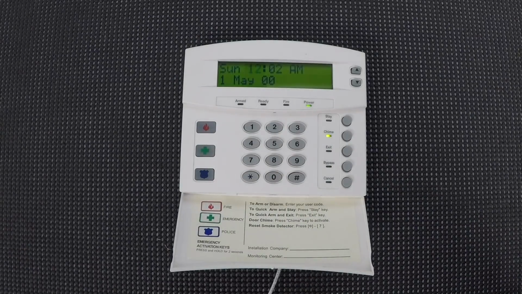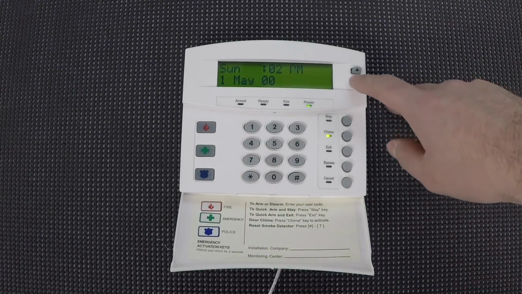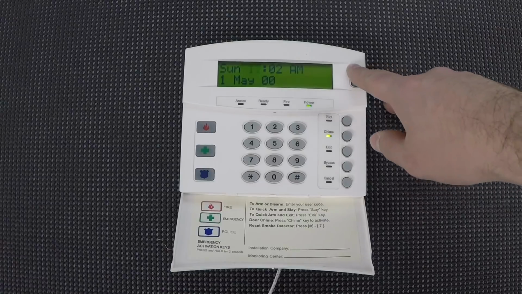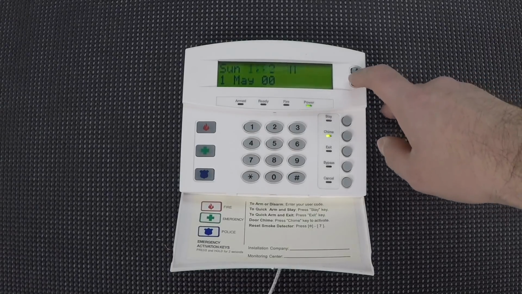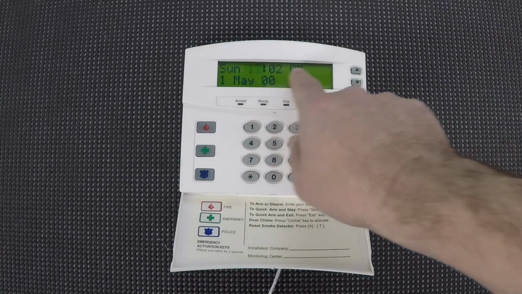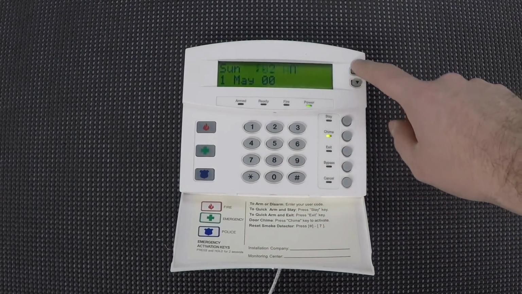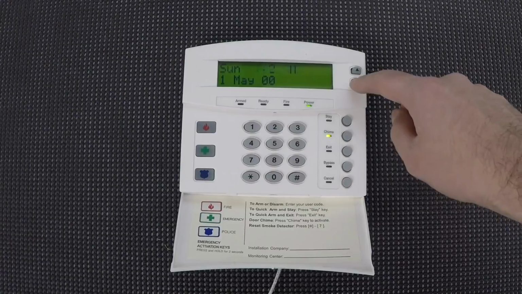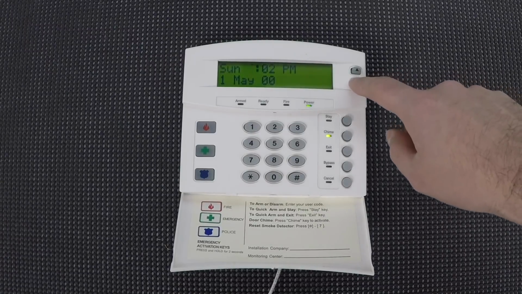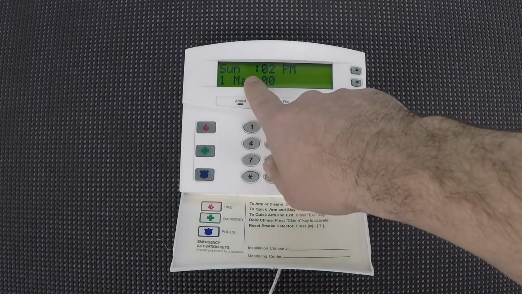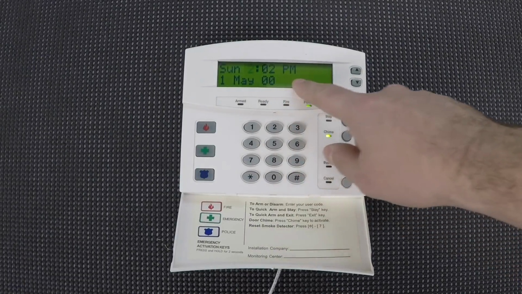Alright, so you can see it says 12:02 a.m. Right now it's about 2:30 p.m. So you can scroll through the hours. You can see it's on 12 a.m. If we scroll down, it goes to 11 p.m. If you scroll up, it stays in the a.m. until you go around again. So we'll just scroll to the 2. So we're at 2:02 p.m.